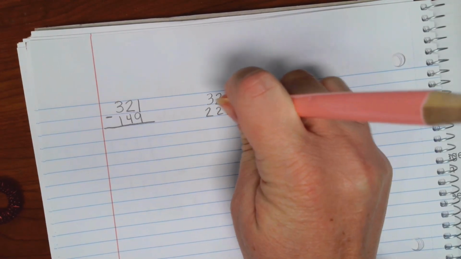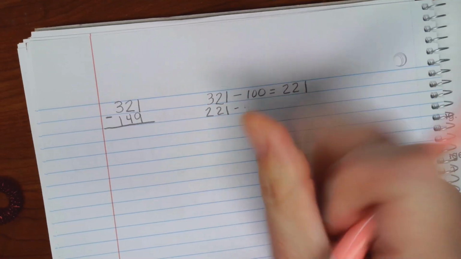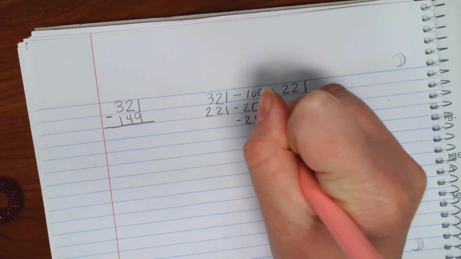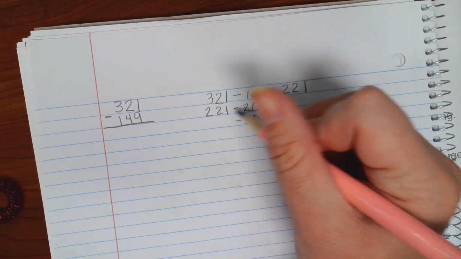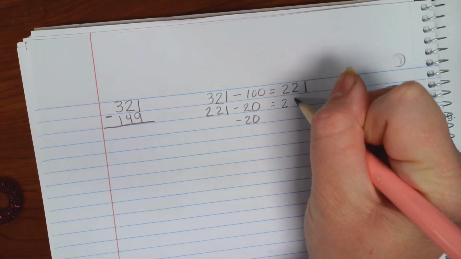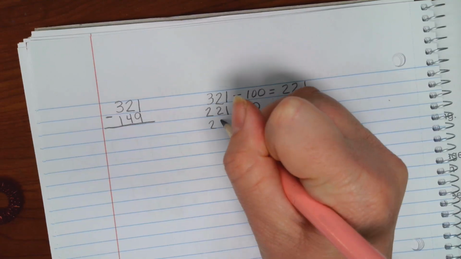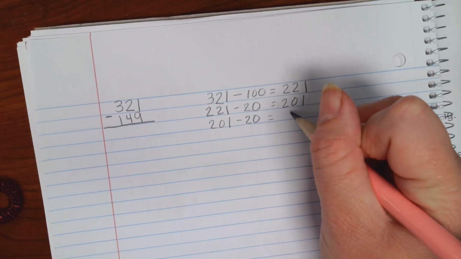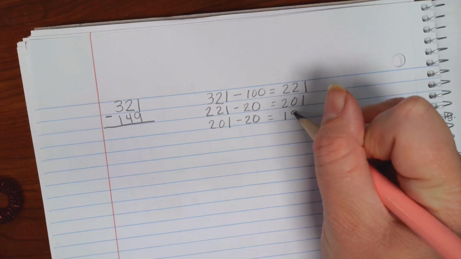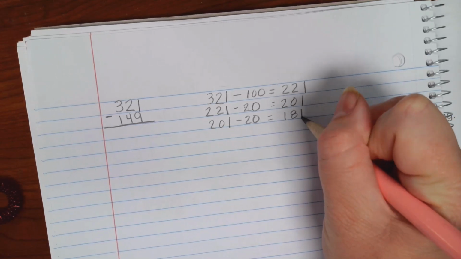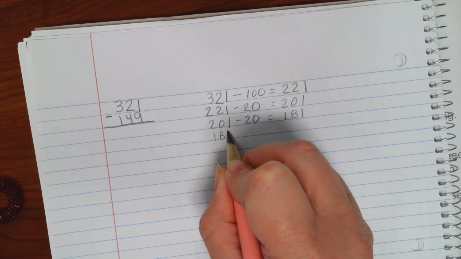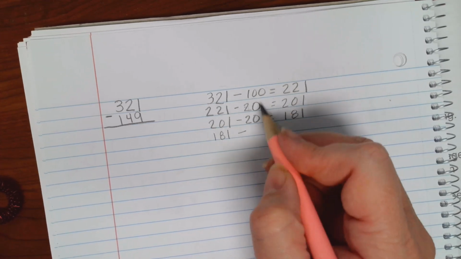Oh, but is 40 going to be easy to take away from that? I need to take 40 away from it, but I'm going to break my 40 apart to make it easier. I'm going to take 20 away first, and then I'm going to take another 20 away down here. So if I take 20 away from this, I get 201. Bring my 201 down, and then I'm going to get 181. Bring my 181 down. So I've taken away 140.